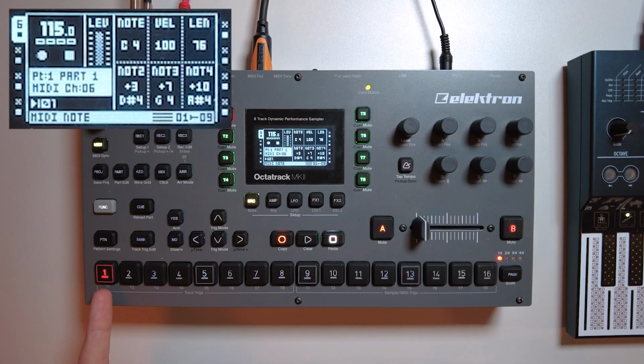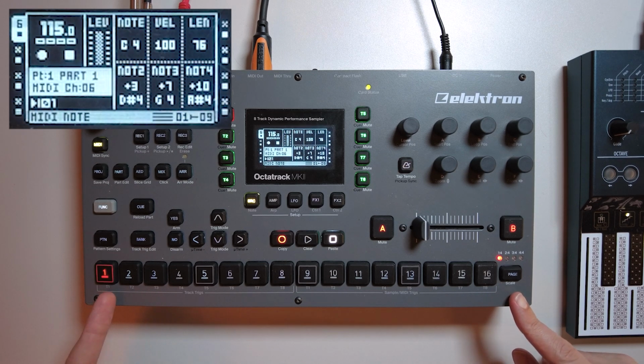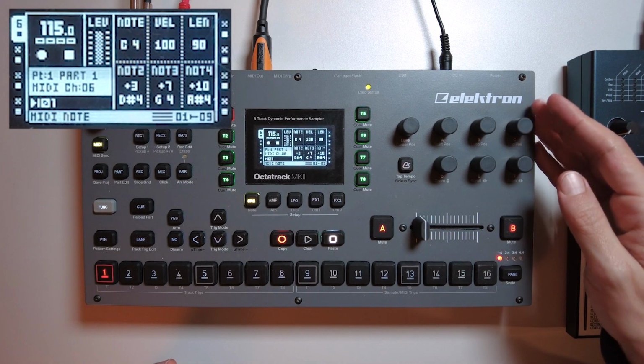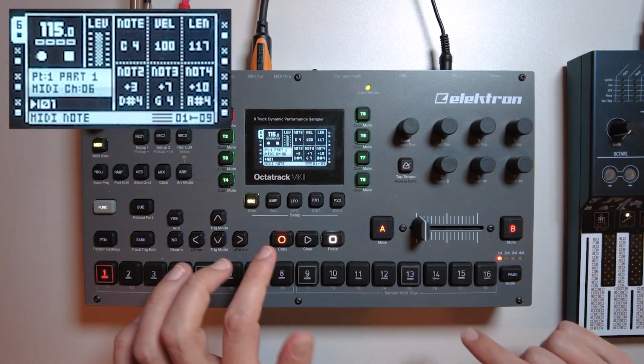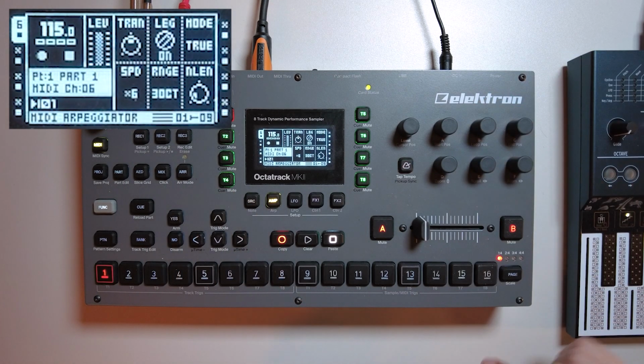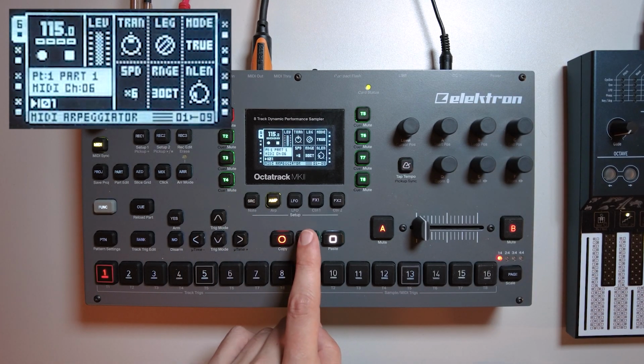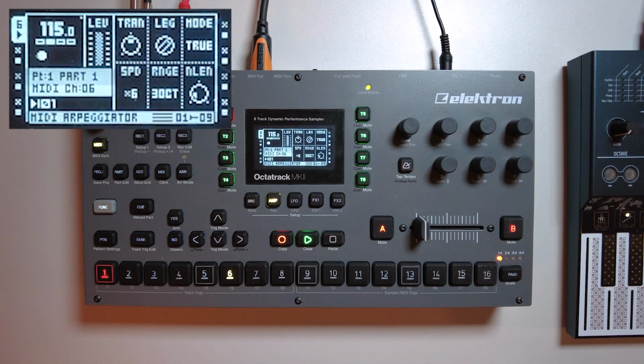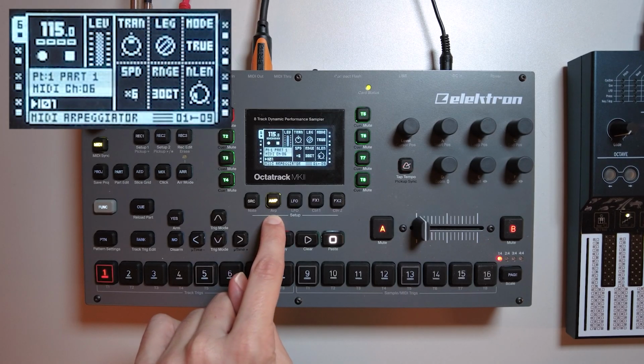Now here, if the length of this trigger were long enough for it to overlap with the next trigger, so anything longer than 1 bar, and legato on, like this, we would hear the envelope being triggered just the one time when I start the sequencer. And then never again. So this is everything on this page of the ARP menu.